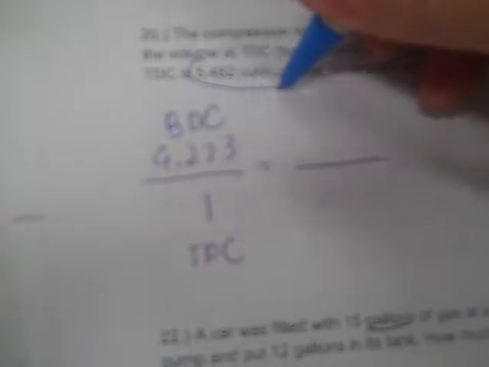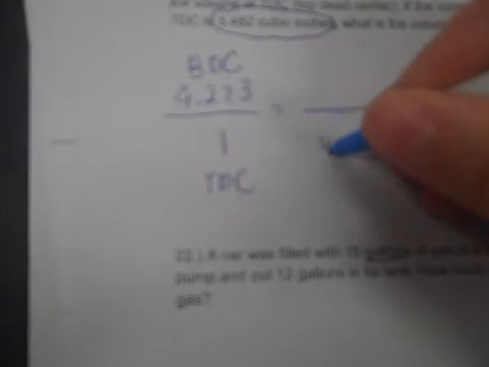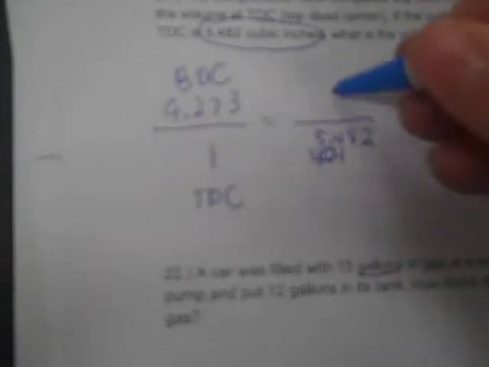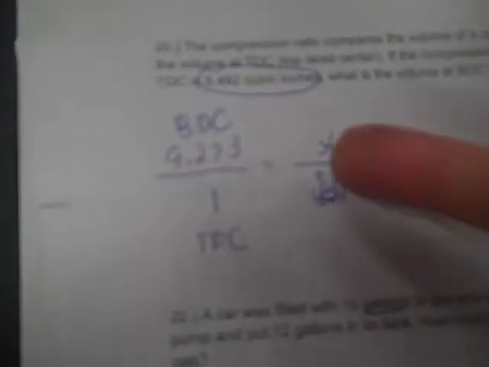Okay, now I got to figure out where to place the 5.482 cubic inches. Well, it says that's the volume of TDC, so we're going to put it right here, 5.482. X right there. And then the BDC is the answer. Okay, so I cross multiply by 9.273 times 5.482. I got 50.83. I'm rounding to the nearest hundredth. It would stay 3 because there's a 4 there. Okay, so 50.83. It says what's the volume, and that's cubic inches, so inches to the third power.